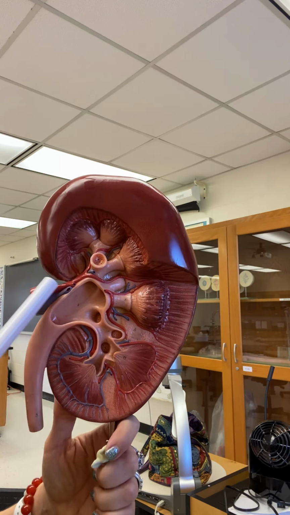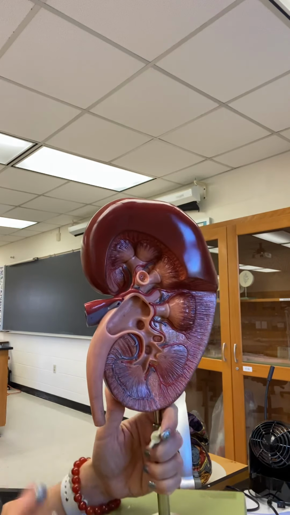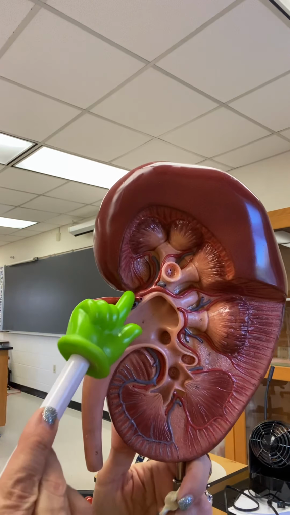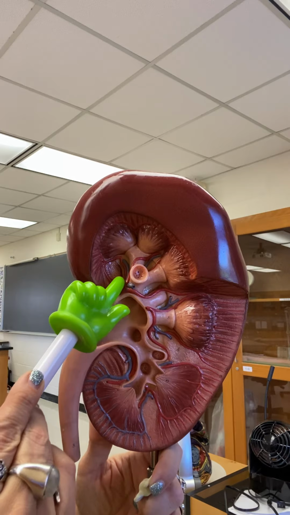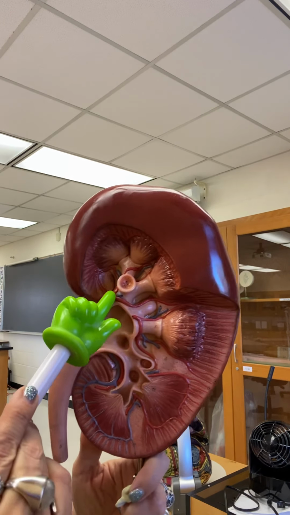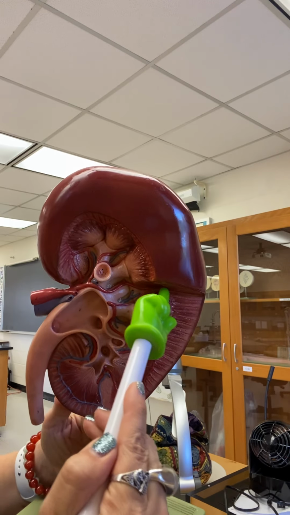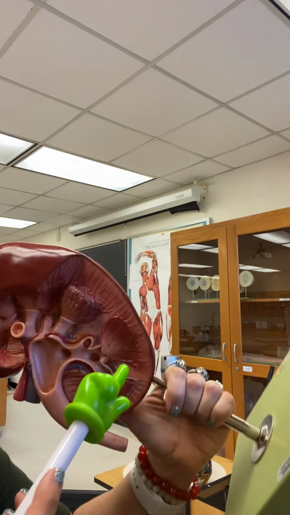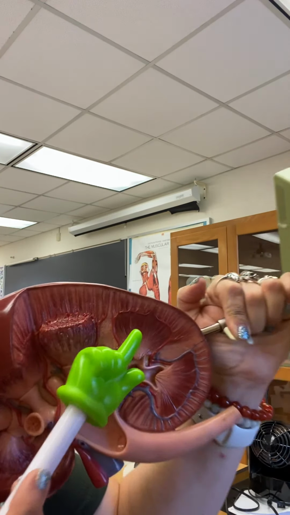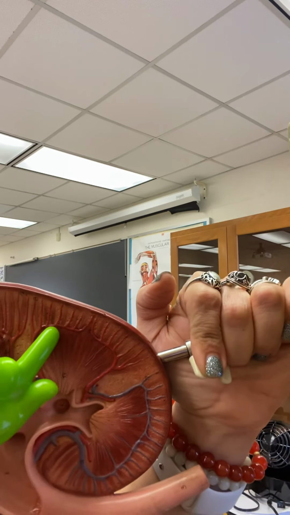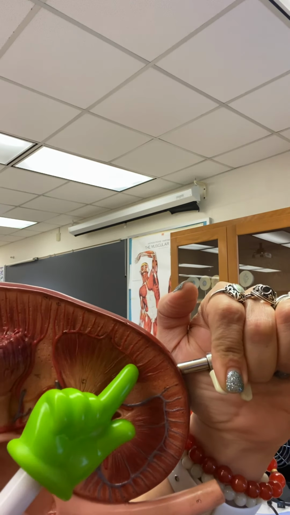So we're going to start with identification of the renal artery, as you can see here. The renal artery divides into segmental, as you can see here. Segmental divides into interlobar. And then if I flip it this way, you can see the arcuate, as you see right there.